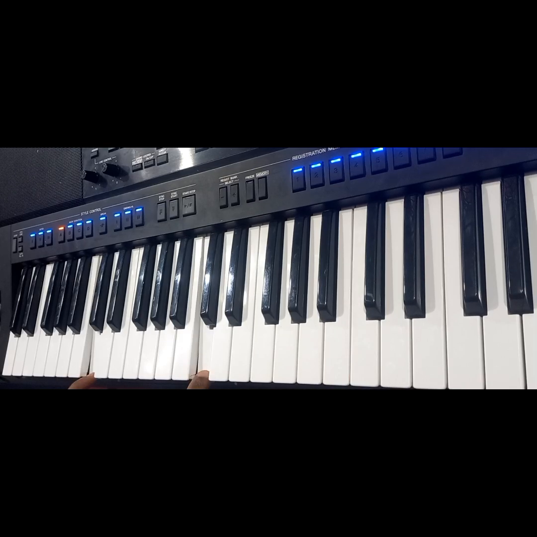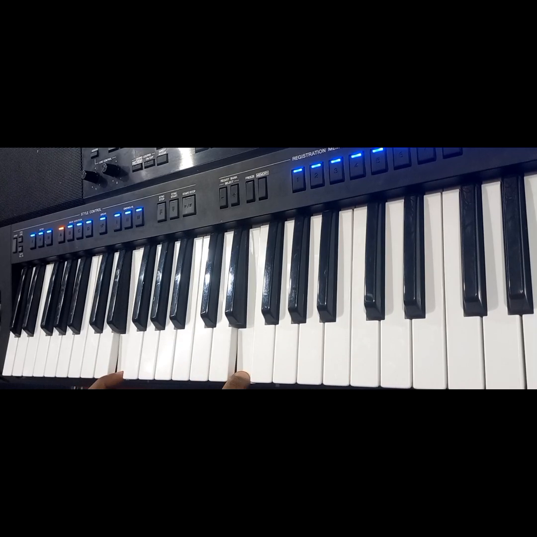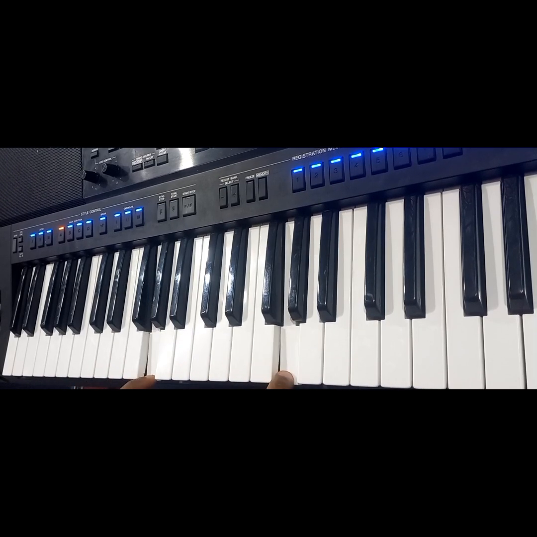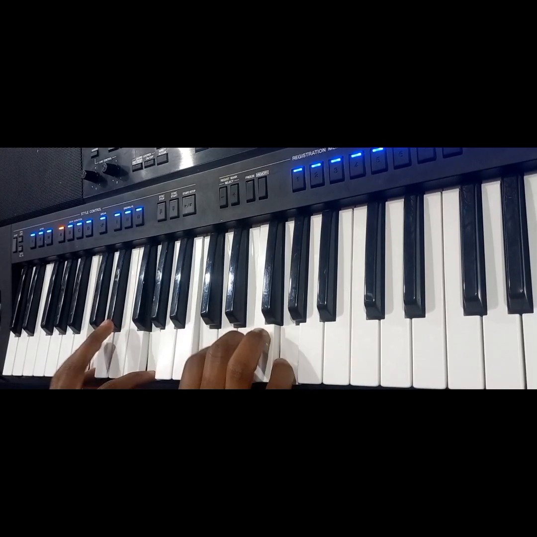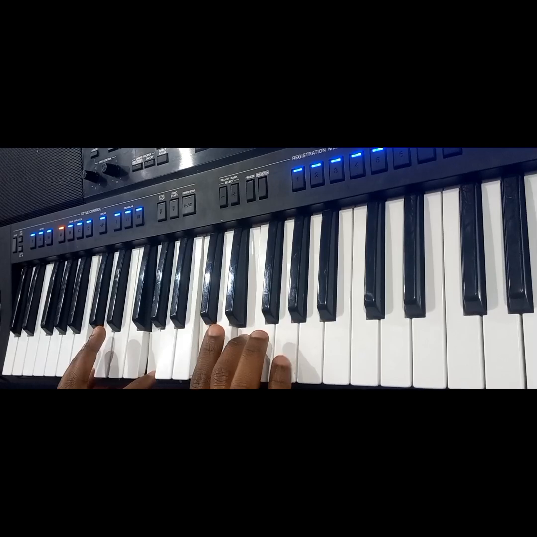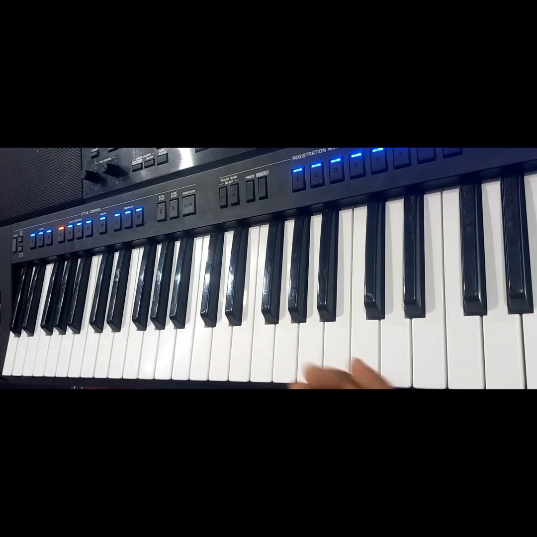So that means I have C, I have D, I have E, I have F, I have G, I have A, I have B, and I have C. So in a major scale, we have 8 notes, whereby the 8th one duplicates the 1, doubling its frequency.